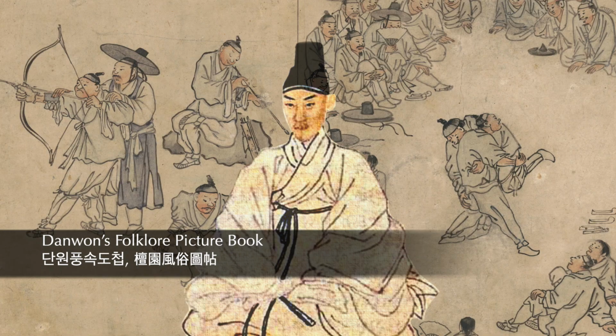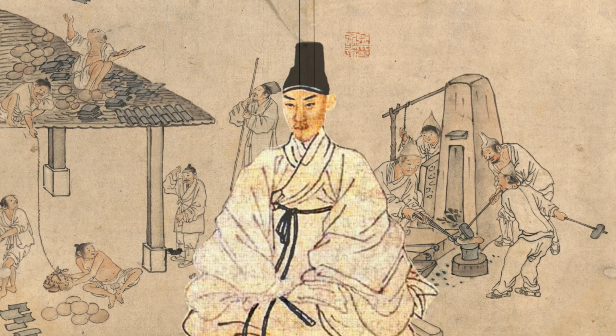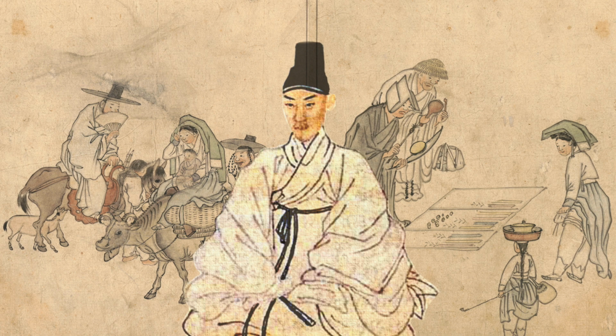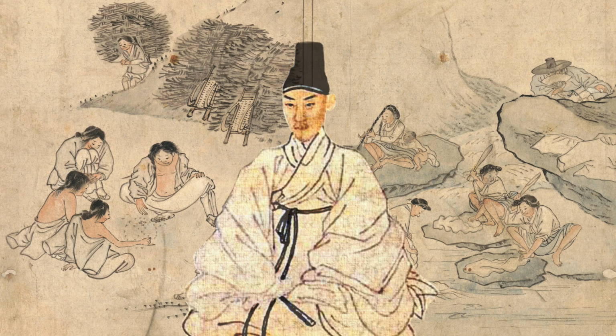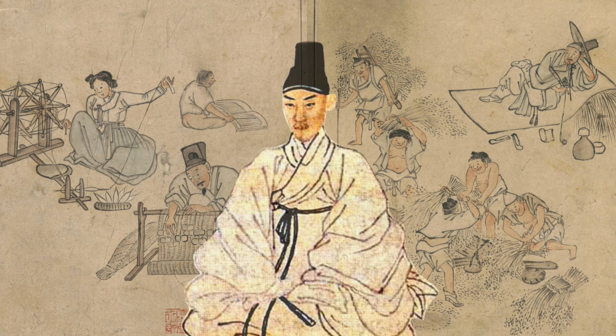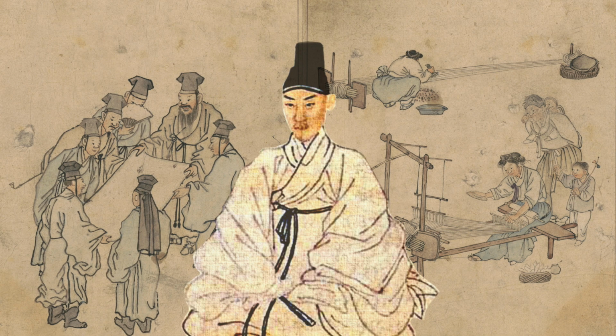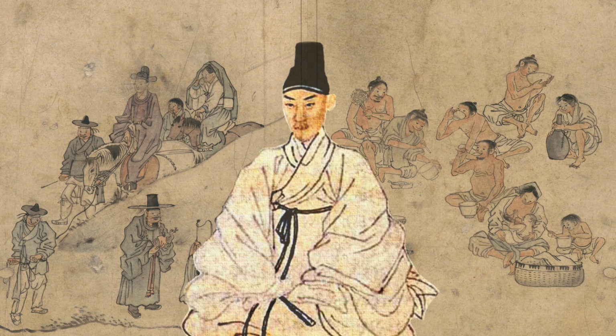Danwon Pungsok Dochop, Danwon's folklore picture book, an album of 25 genre paintings depicting the everyday life of ordinary people. The paintings are around 28 by 24 centimeters. Their focus is on the subject matter and not the background. They are more informal paintings. Color is used sparingly.